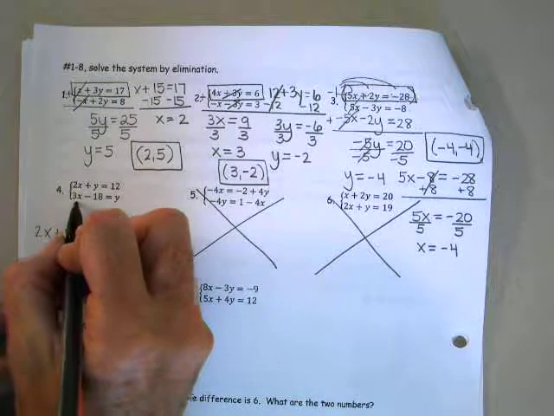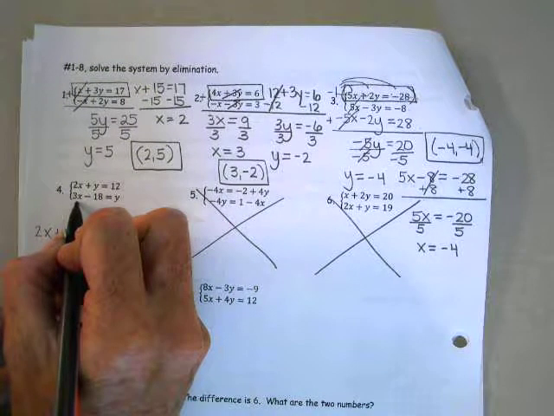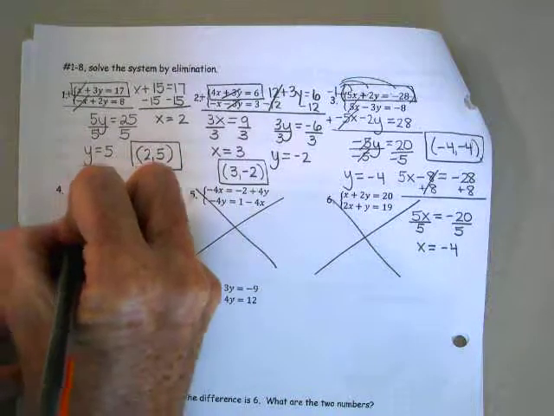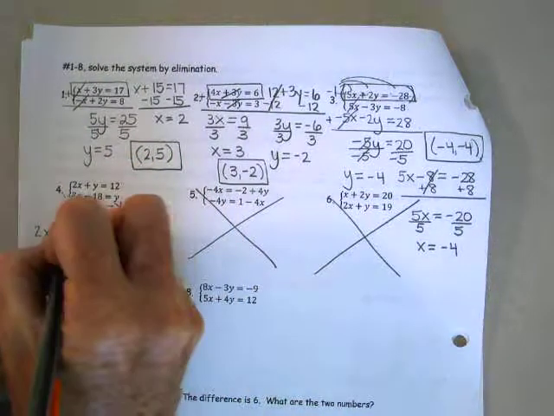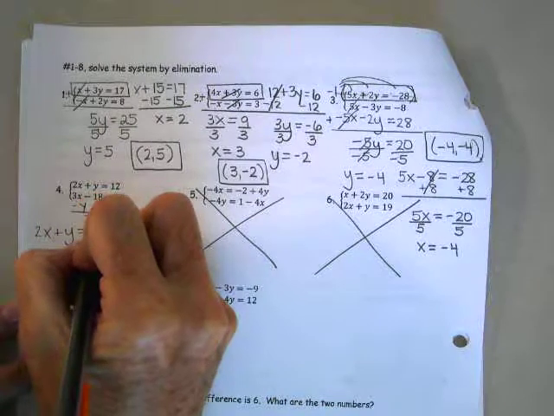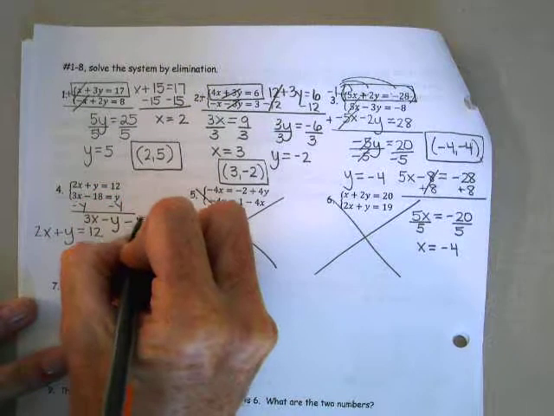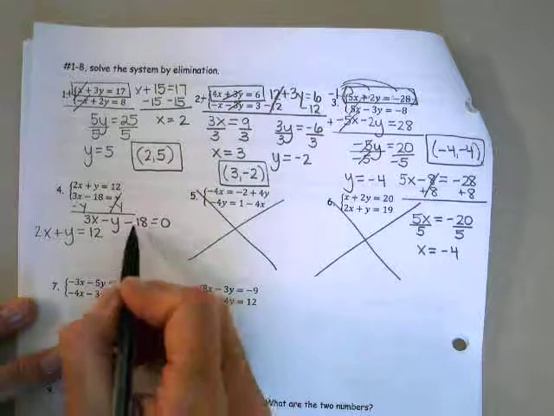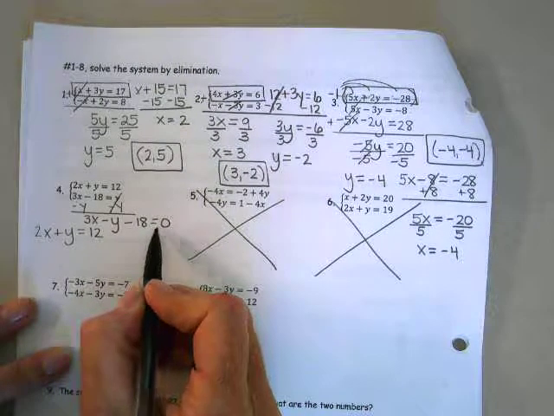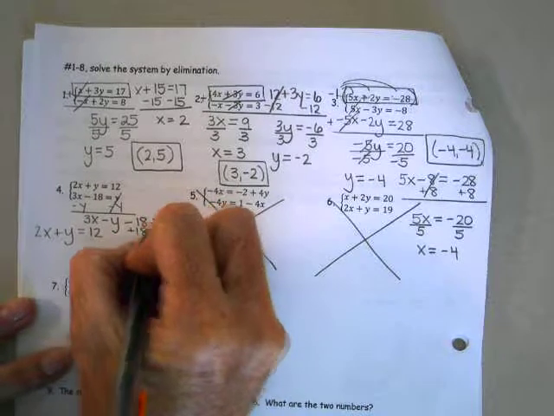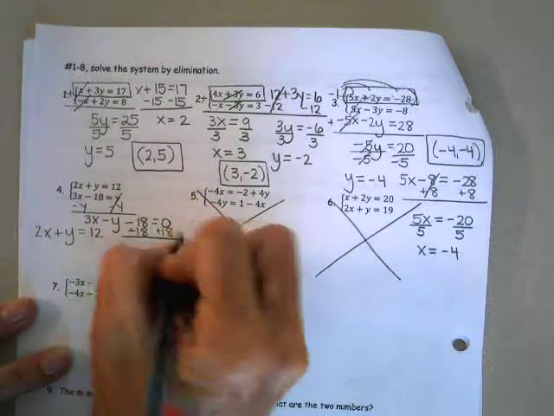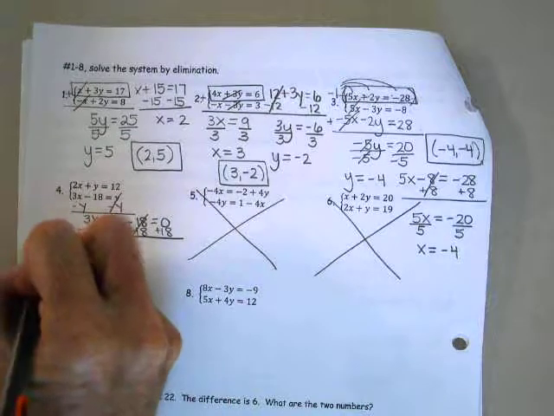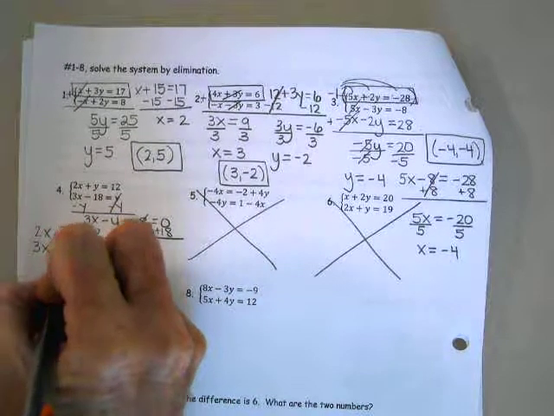My 3x is on the correct side, so I'm going to leave him. I'm going to bring my y over by subtracting y. So then I will get 3x minus y minus 18 equals 0. But then my next issue is the 18 is on the wrong side. So I must add 18 to get that guy to the other side. So my final answer is now 3x minus y equals 18.